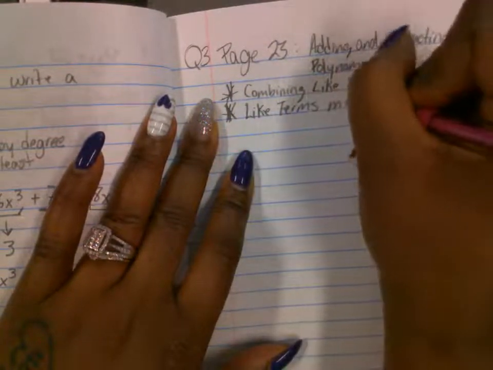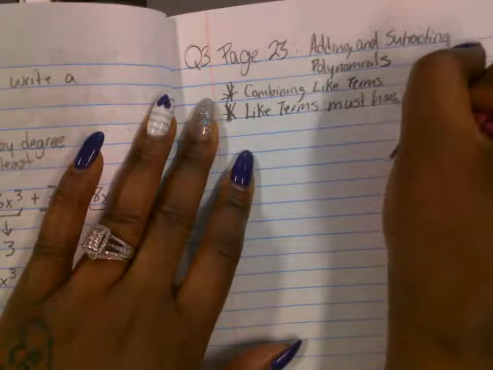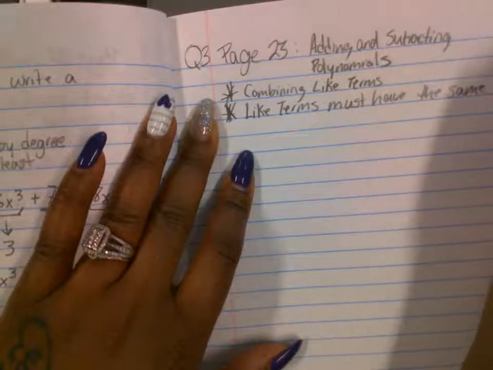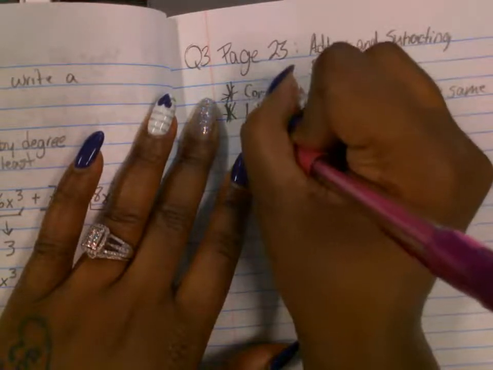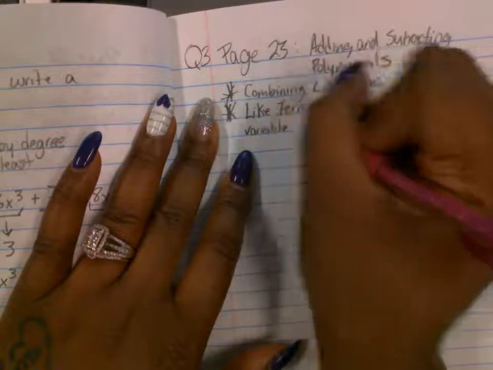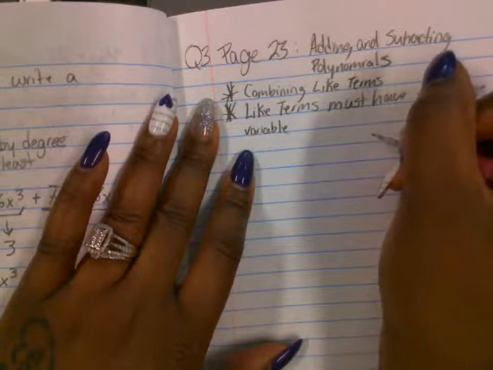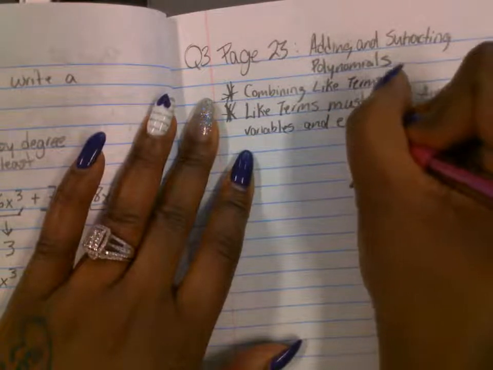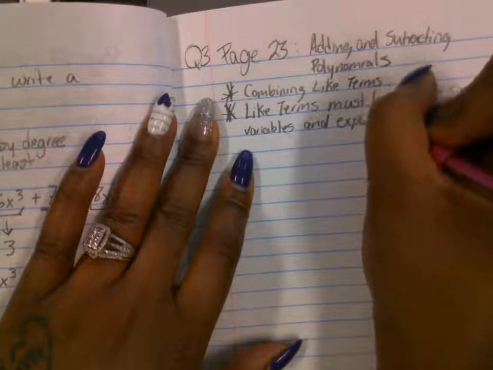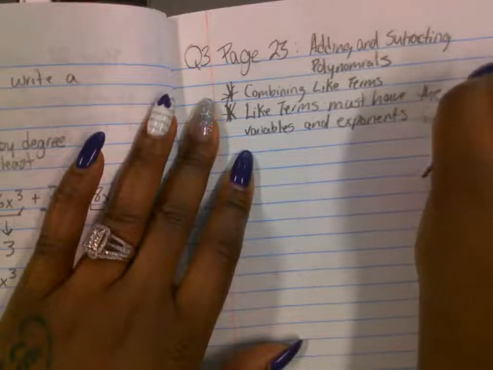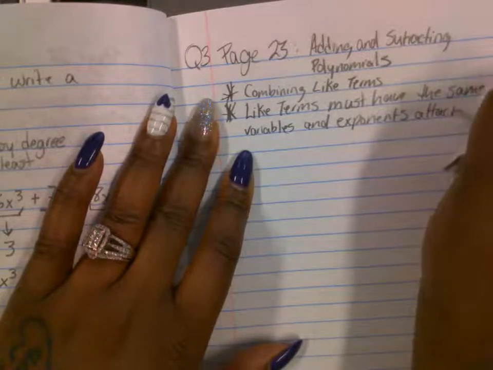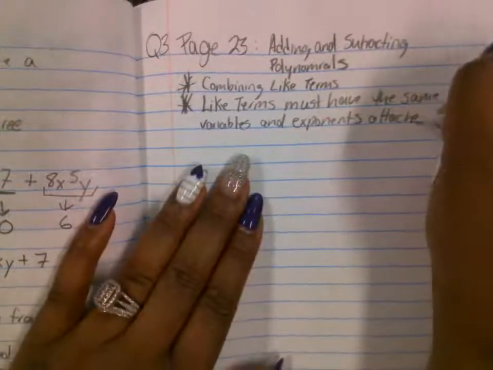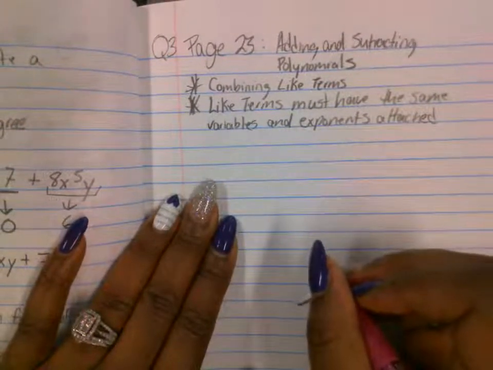Like terms must have the same variables, plural, because it has to have the same variables. If it's AB, both of them have to have AB. Must have the same variables and exponents attached to those variables. The exponents have to be the same. If it's not the same, you cannot combine them together.